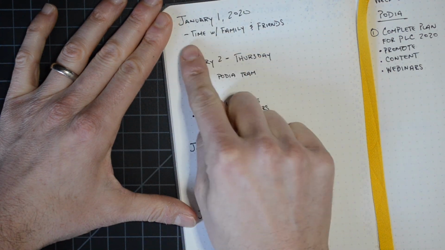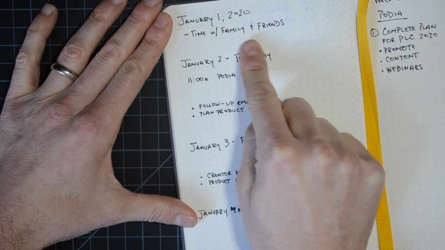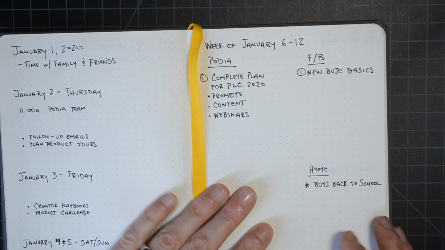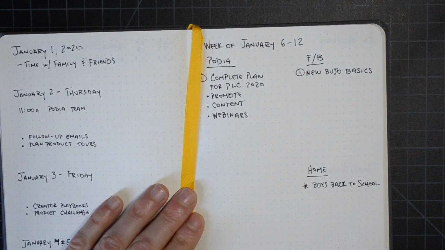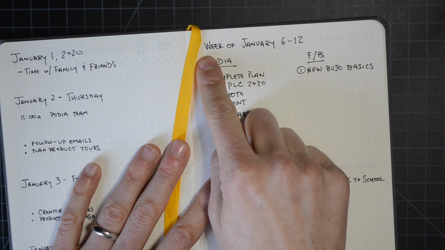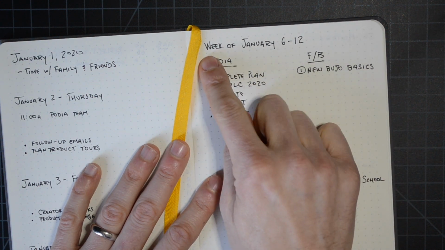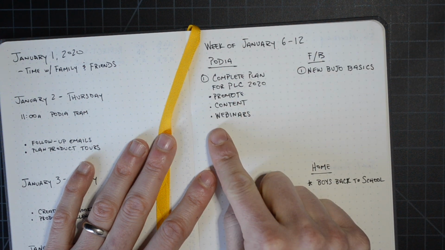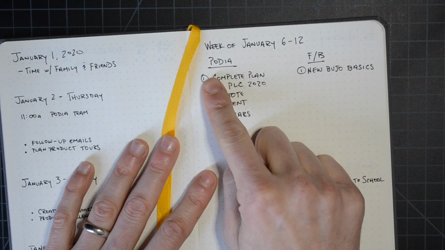I probably won't make any specific bullet journal entries for January 1st, just time with family and friends. And then I'll talk about this real quick, but I will have a specific video for the weekly preview and review. But this is just laying out big picture items for the week of January 6th through 12th. These are the main things, and I'll add to this, but just so you can get an idea.